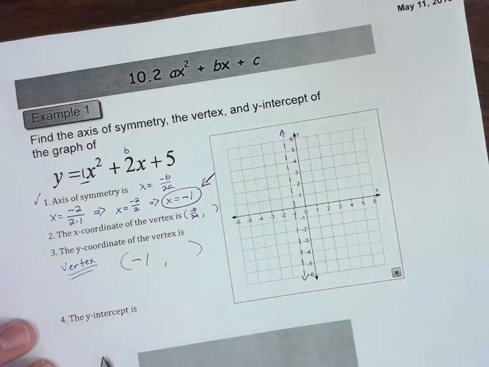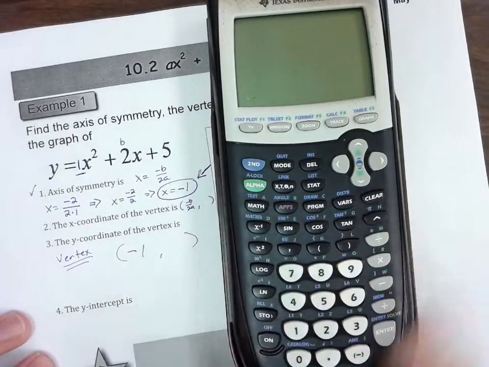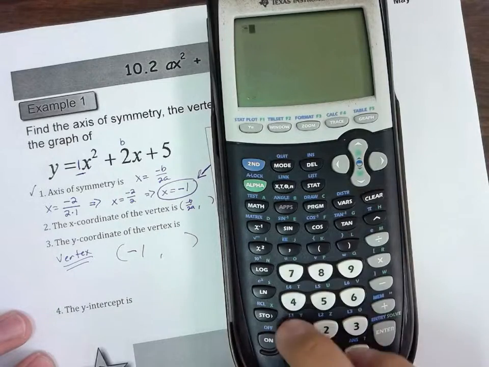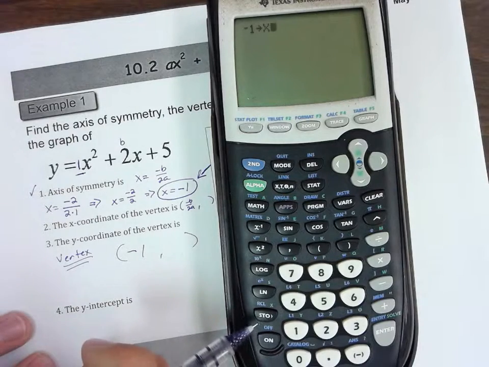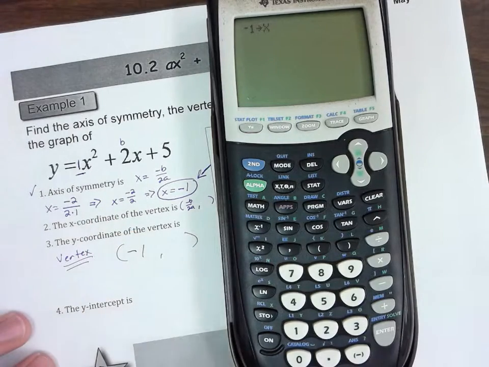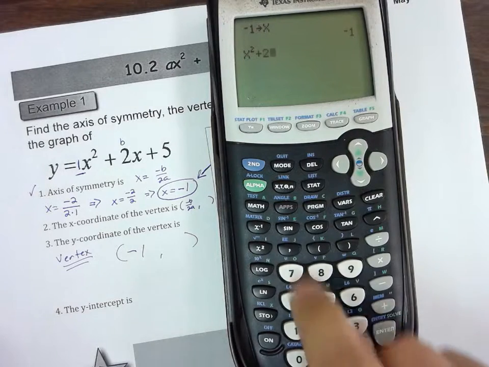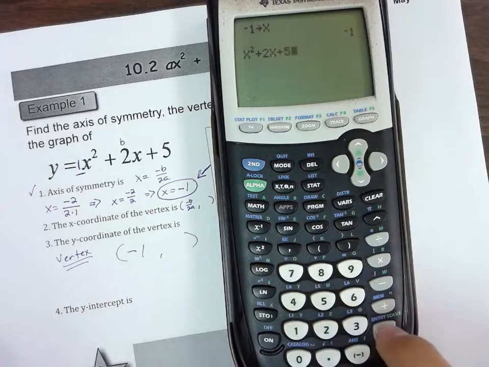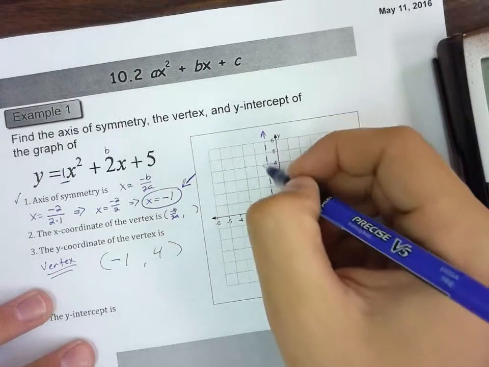To find the y-coordinate, we're just going to plug it back in. Okay, so let me set this up so you can see all the buttons here. Negative 1. We're going to store that for x. Store button's down here. X button's up here. We've been doing this a while now. Okay, storing negative 1, that's the x value of the vertex. Now let's plug it into the original equation. X squared plus 2x plus 5. And it's 4. So the y-coordinate of the vertex is 4. So let's plot that point. Negative 1, and it's up here at 4.